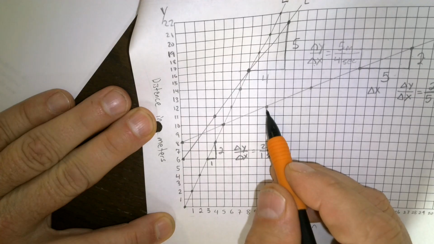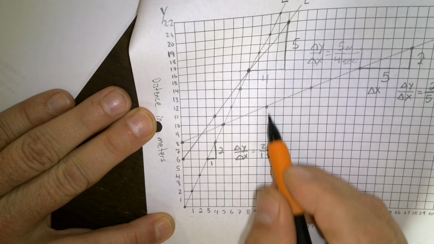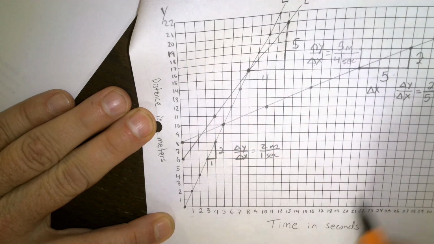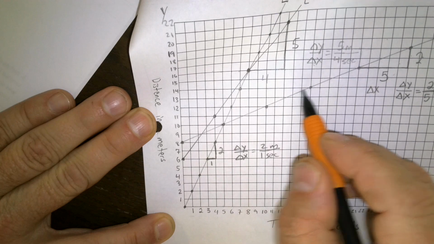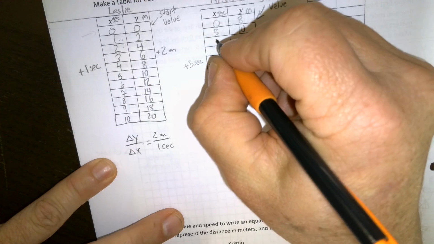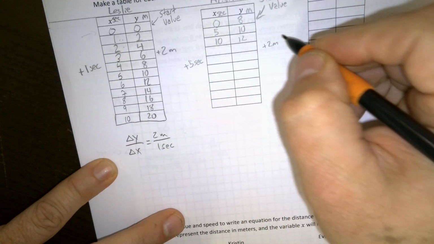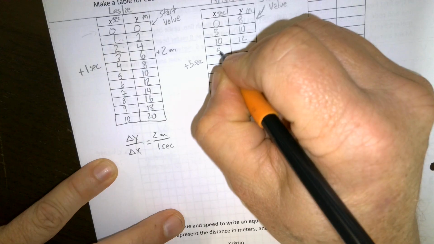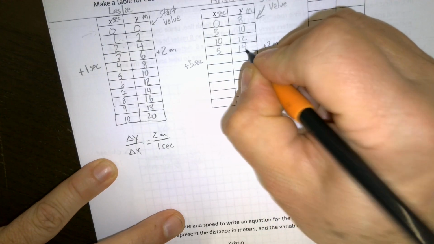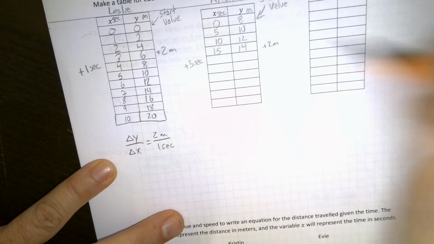What about the next point on her graph? Well, if you go to 10, you can see that it's 12. If you go to 15, you can see that the value is 14. If we go to her table, we can see those exact same values again. Increase this by 5, you get 5. Increase this by 2, 12. There's your 10, 12. Increase this 5 seconds, this is 2 more meters: 15, 14.